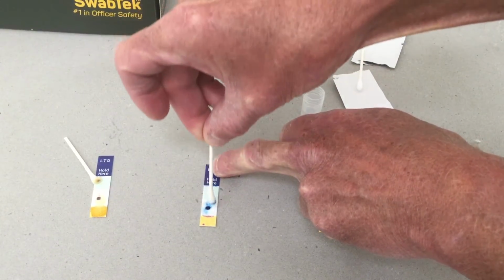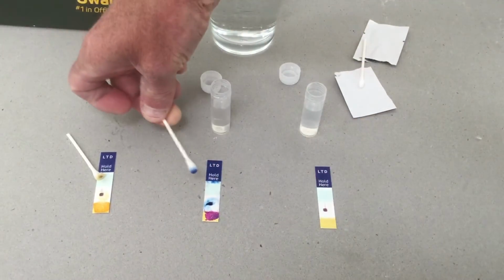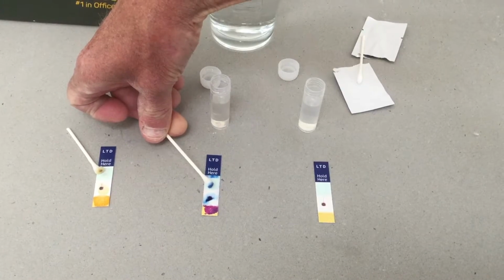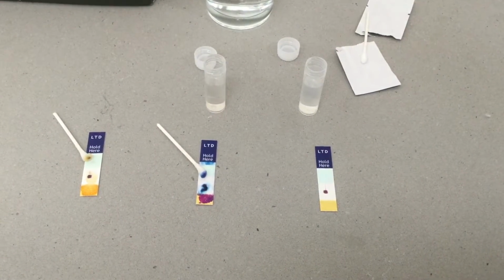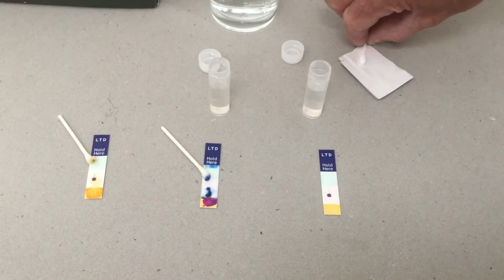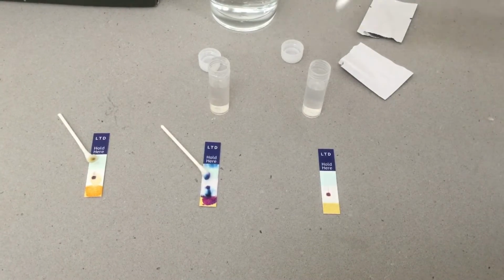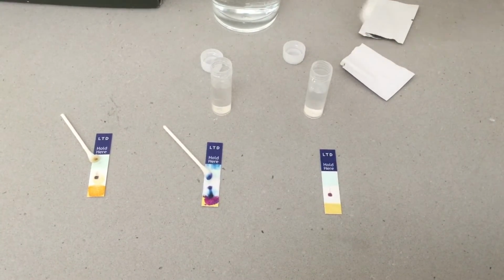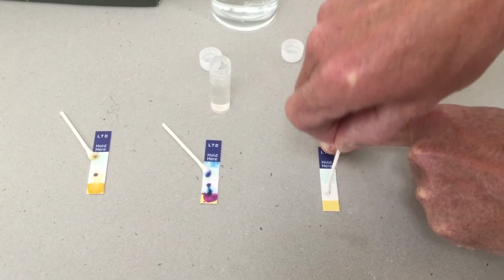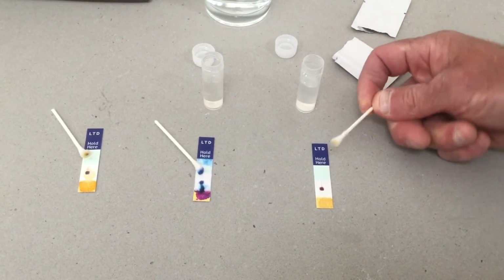Oh, we're getting massive colour changes there. Well, we've definitely got something that is a real likely threat item there. Let's just for comparison test the other one. And we're getting no appreciable colour changes there.